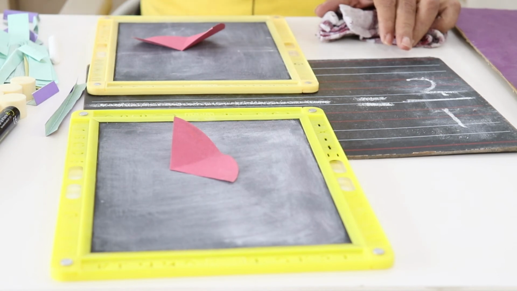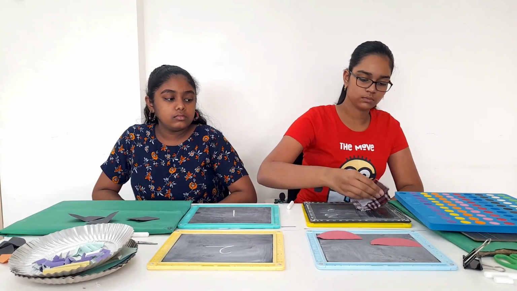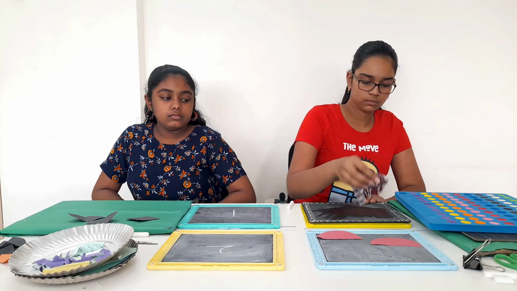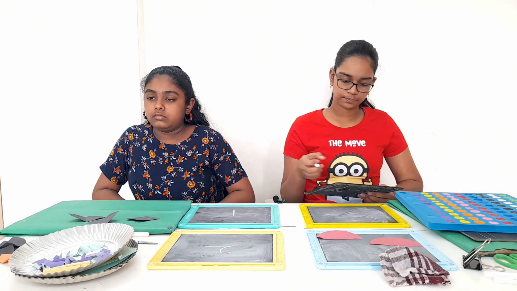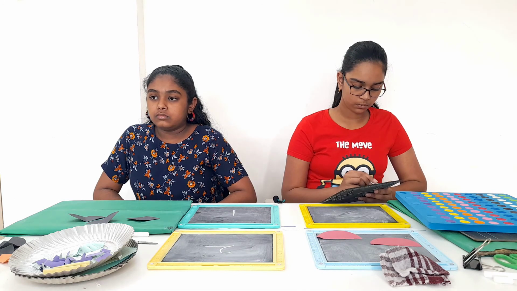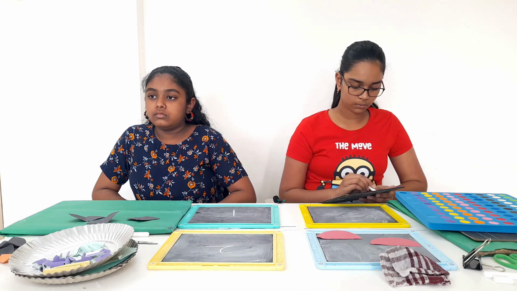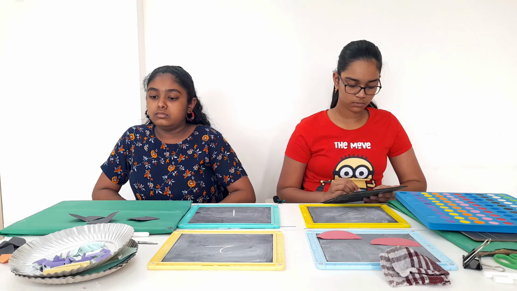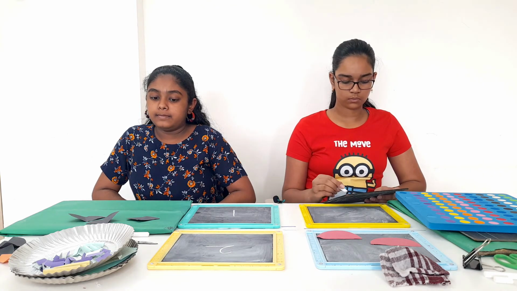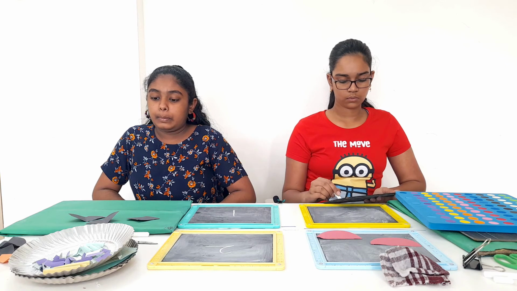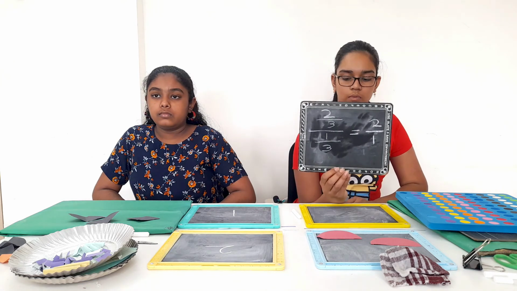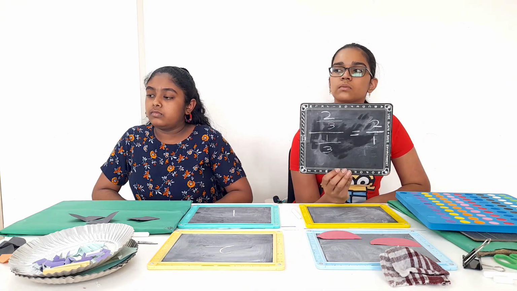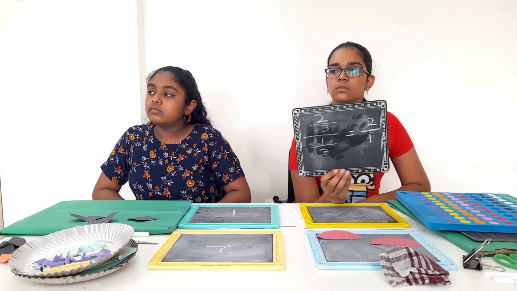So now in that slate, can you write down all this in numbers? Show that to the camera. So 2/3 divided by 1/3 is equal to 2/1.